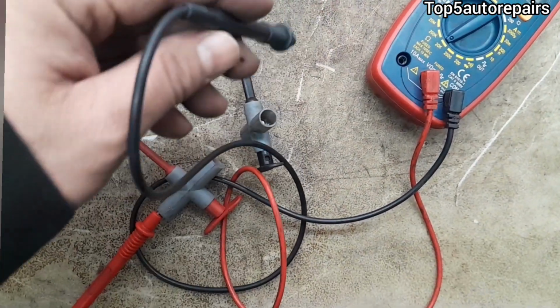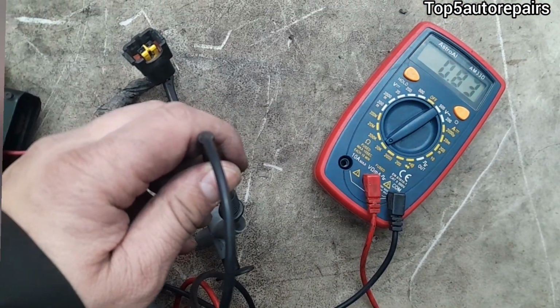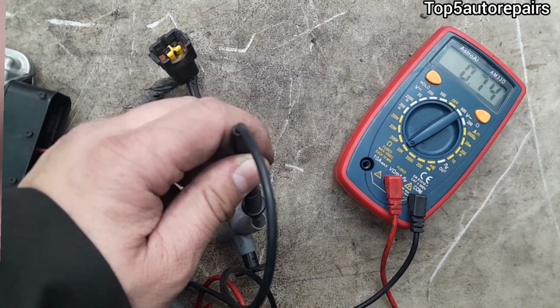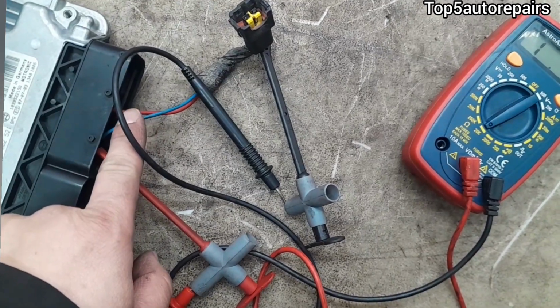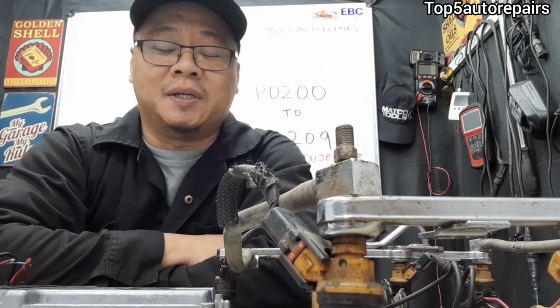So let's test the wire. You should have continuity. If you're not getting continuity, then you know there's a break in that wire and you should repair it. So that's how you fix P0200 to P0209.